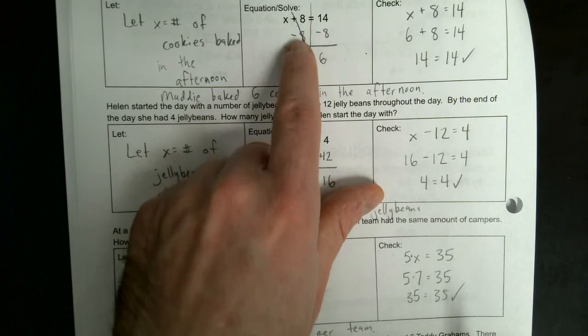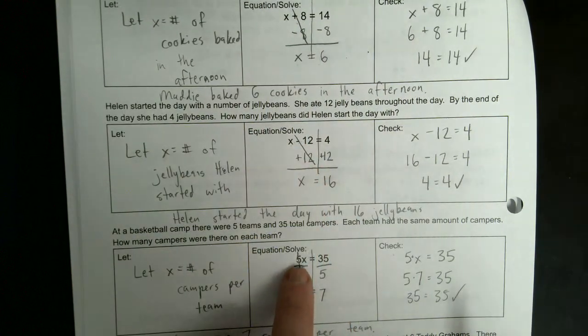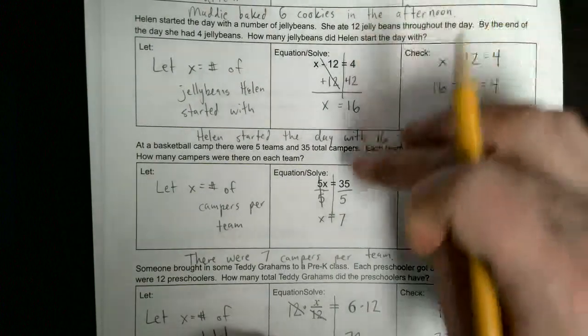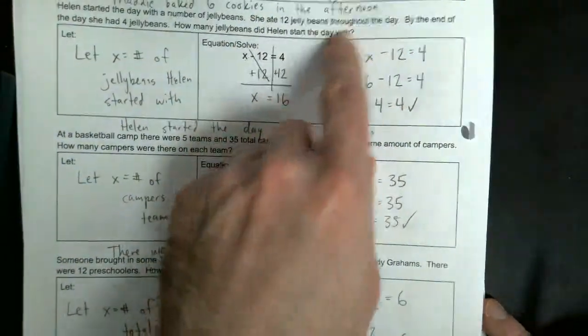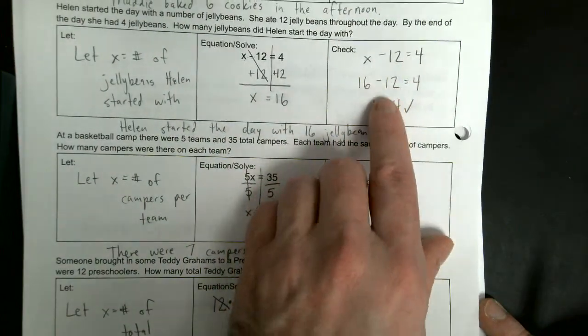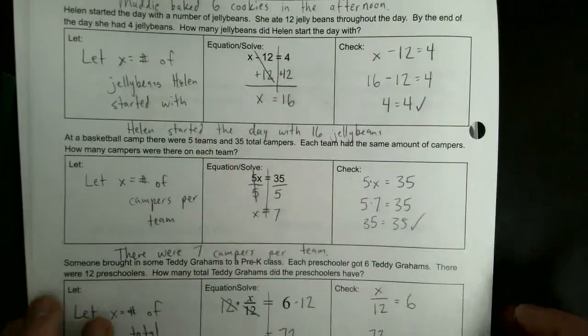To get rid of plus 8, we subtracted 8. To get rid of subtract 12, we added 12. To get rid of times 5, we divided by 5. To get rid of divide by 12, we multiplied by 12. We did the same thing to each side because we want to keep it equal. And then for each one, we checked it in the same way. We wrote the equation, we put in our solution, and we actually checked to make sure that it was correct. All right, so we're just going to try a couple more here.